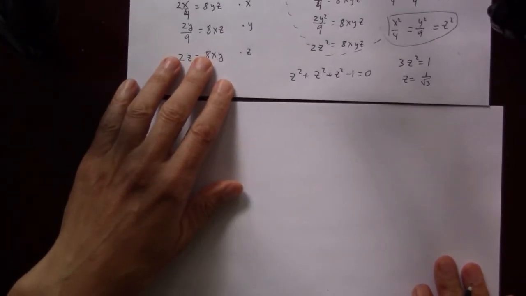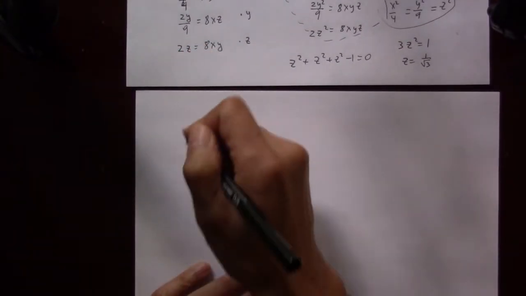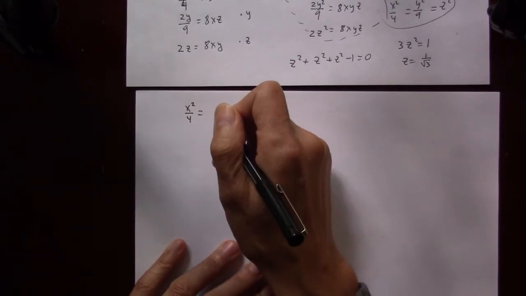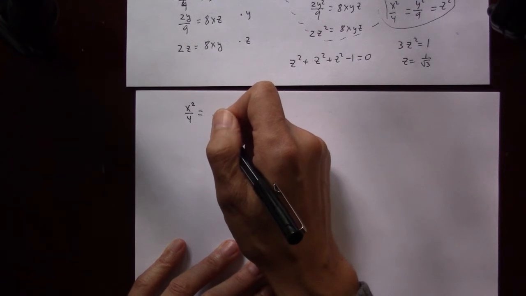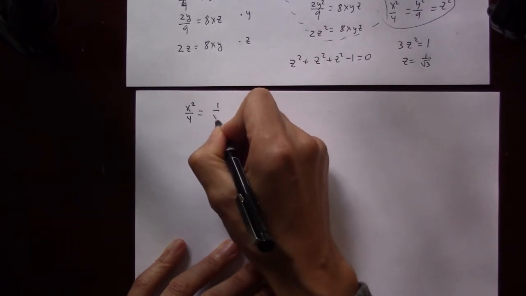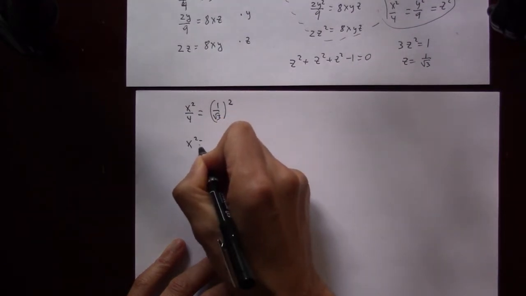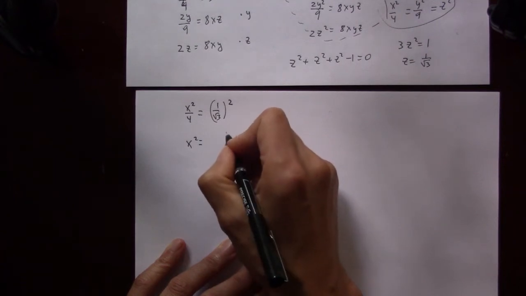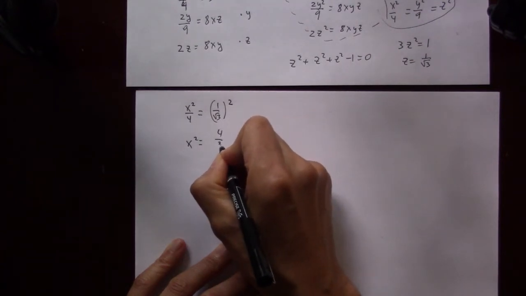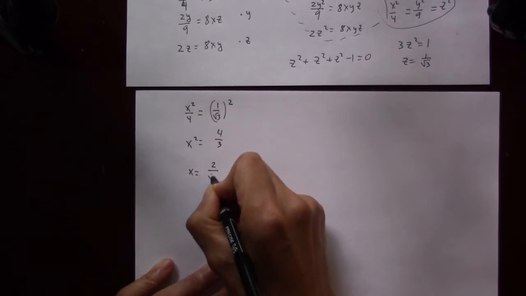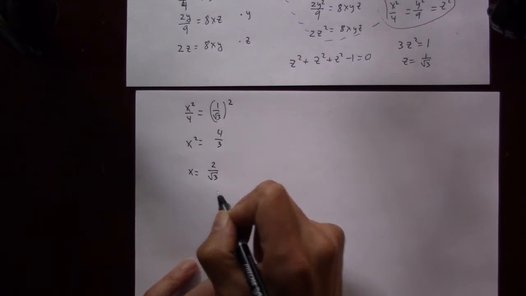So let me finish it up. x squared over 4 equals z squared, and z equals 1 over square root of 3. So x squared equals 4 divided by 3, so x equals 2 divided by square root of 3.